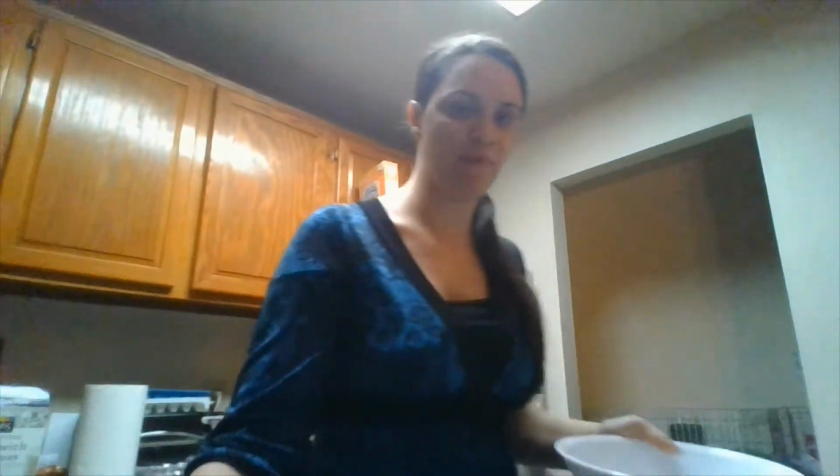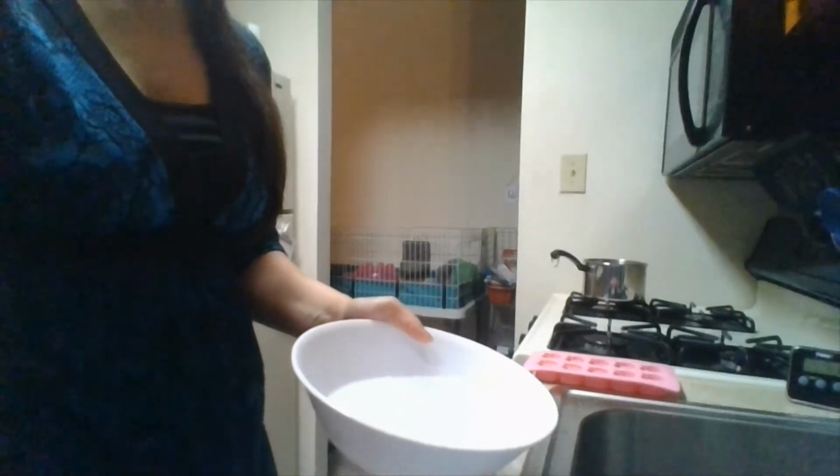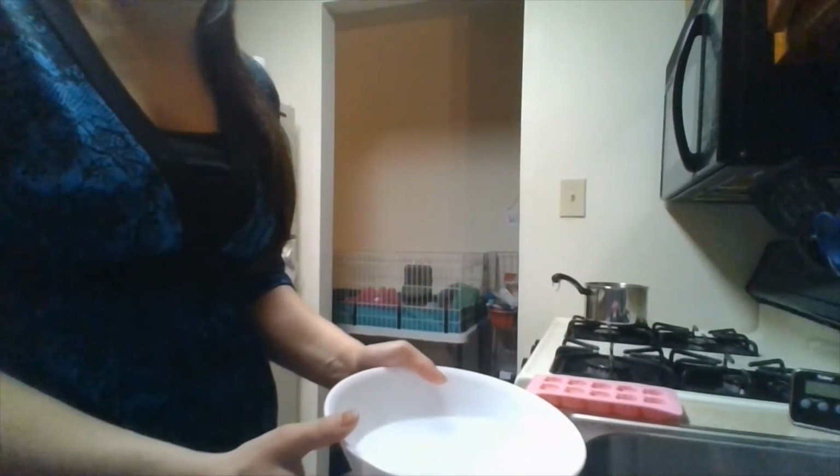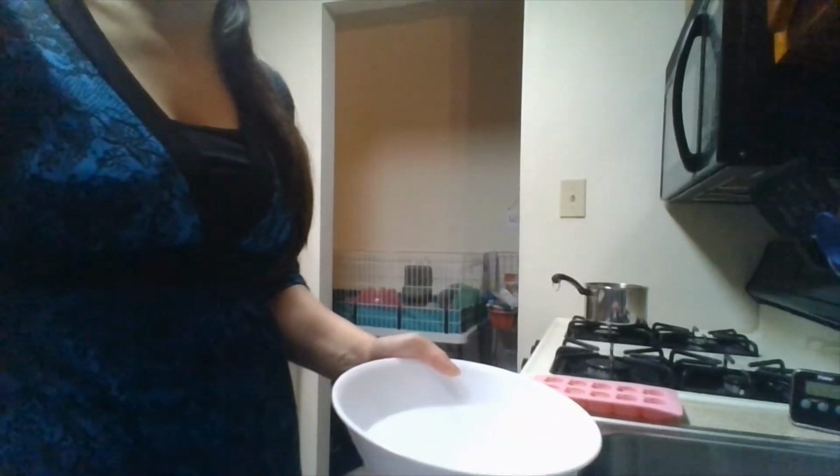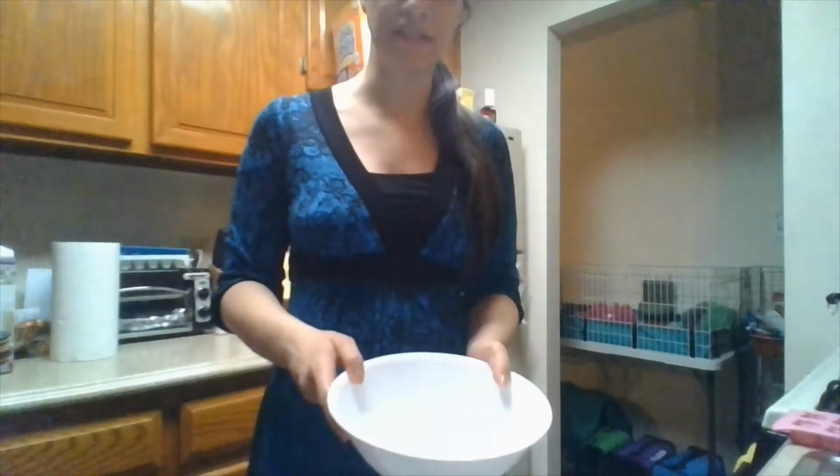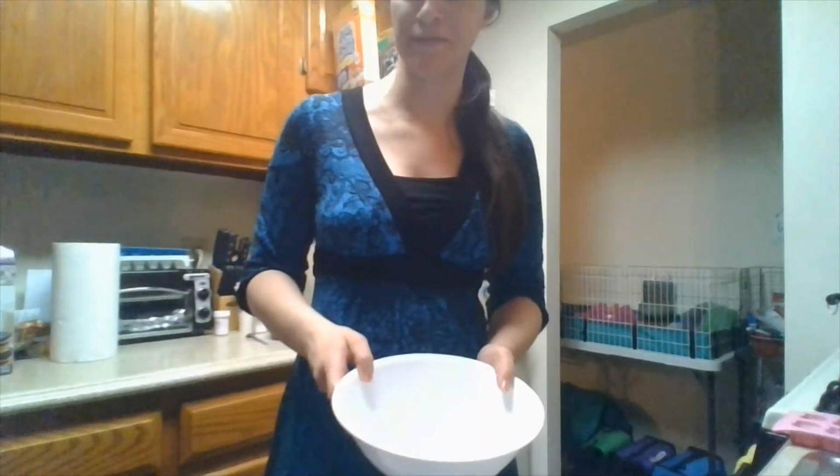Now, the opposite happened. If you remember, we had a bowl of ice. Okay, my bowl of ice now is no longer ice, okay? It's back to liquid water. Because when we have a solid and we heat the solid up, the ice melts, okay, and turns into liquid water. I don't know if you can really see it. It's hard to see in the bowl.